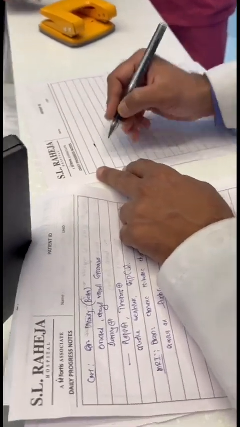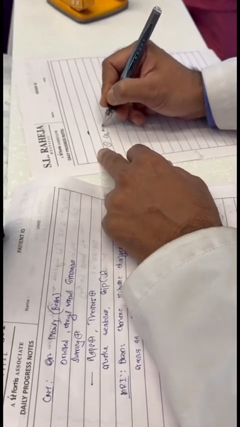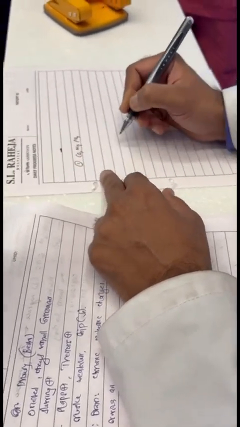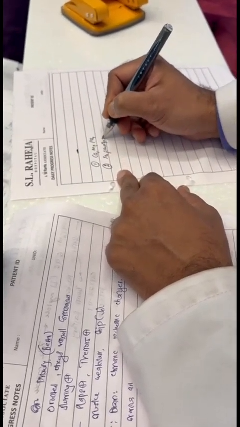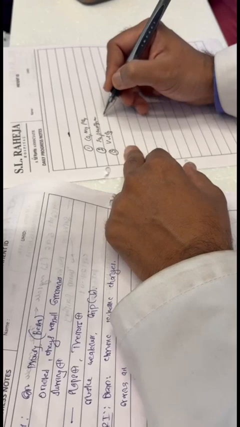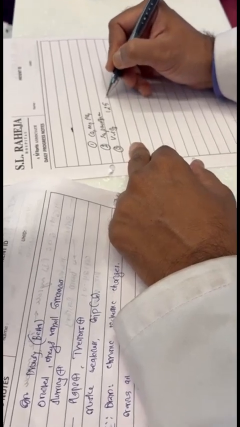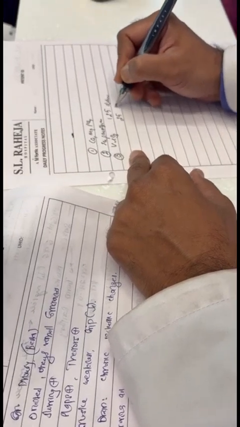But the baseline investigations that you would send in these cases for diagnostic purposes: one is always calcium, magnesium, and phosphorus. Then the other thing you want to send is serum parathyroid hormone levels. Third, you want to send vitamin D levels. So you want to send 1,25 dihydroxy vitamin D3 as well as 25 hydroxy vitamin D3.